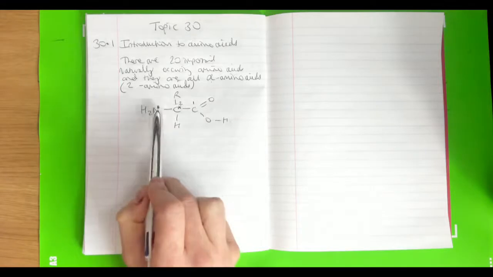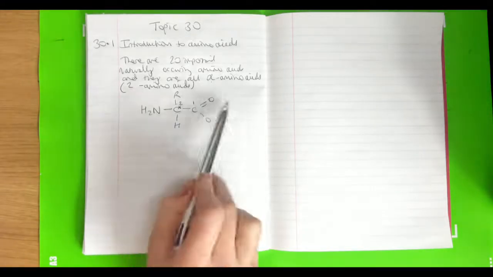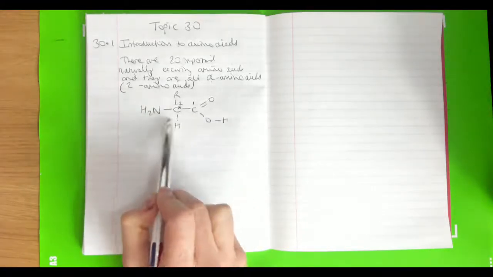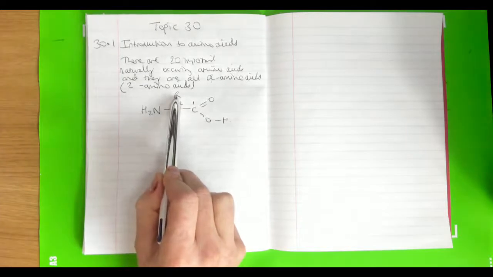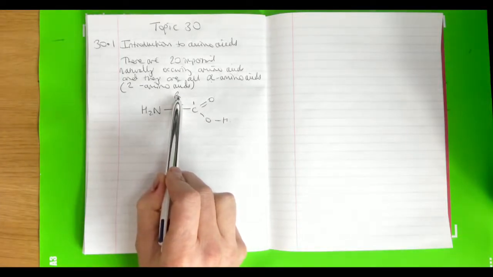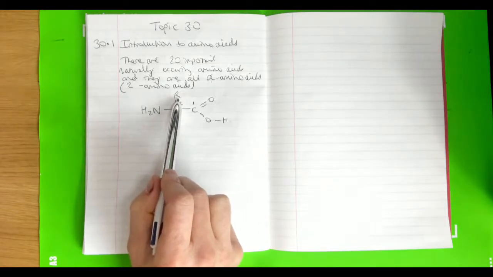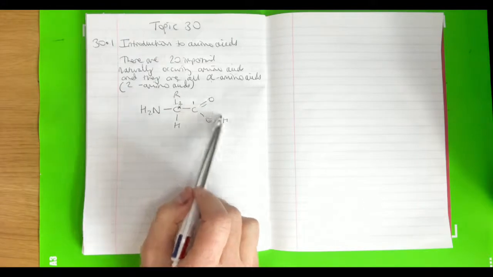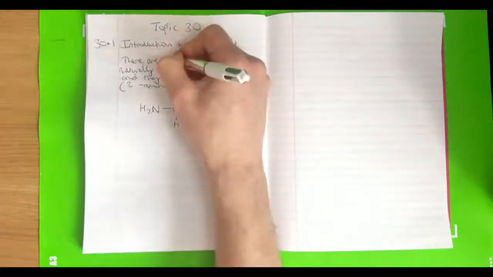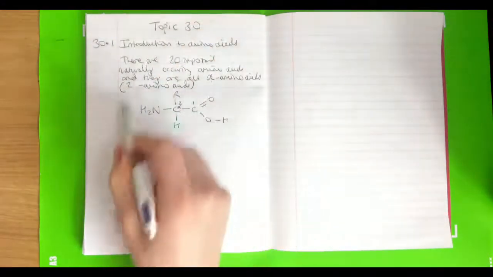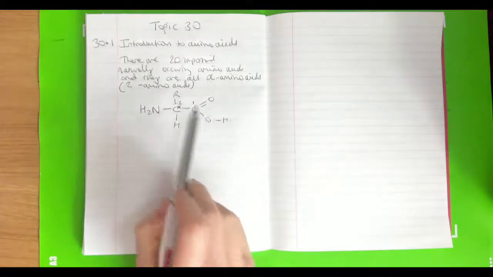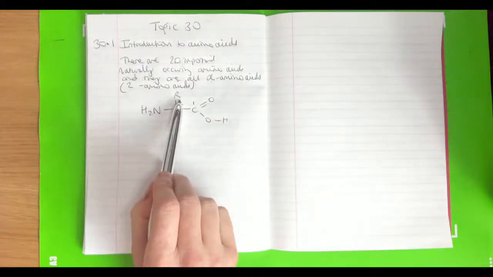So we've got an amine group, a carboxylic acid group, a hydrogen, and then whatever that could be, that R group. It's usually a CH3 or a CH2CH3, it could be a benzene ring, it could be anything, to be quite honest. And there are 20 naturally occurring versions of this structure. And the only thing which changes is this R group here.